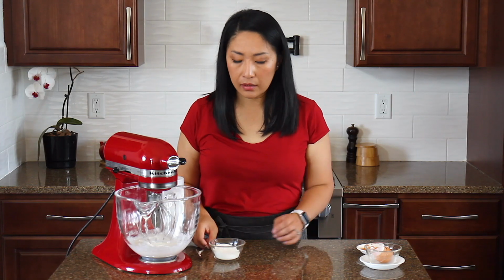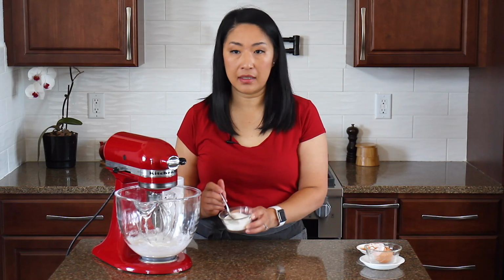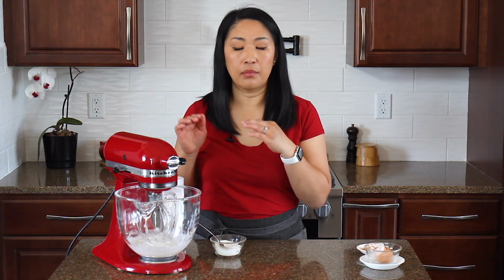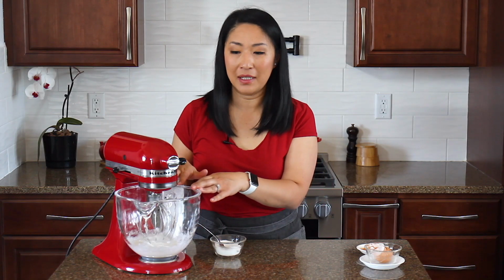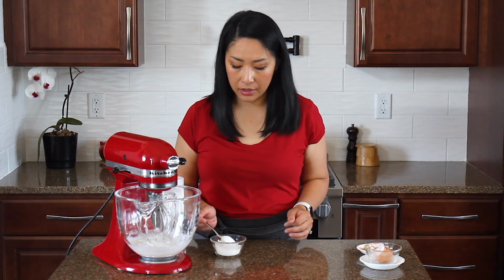I'm also going to start adding sugar 1 tablespoon at a time. It's very, very important to add the sugar a little bit at a time. If you dump the sugar all at once, you will burst all these air bubbles that we worked on creating, and we don't want that. We want to add sugar 1 tablespoon at a time, allowing the sugar to dissolve easily.